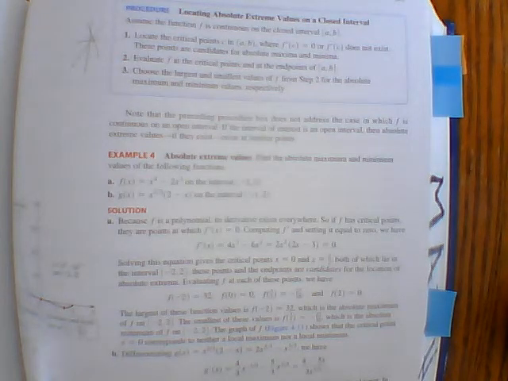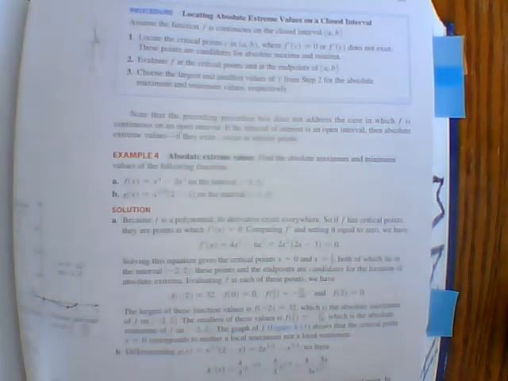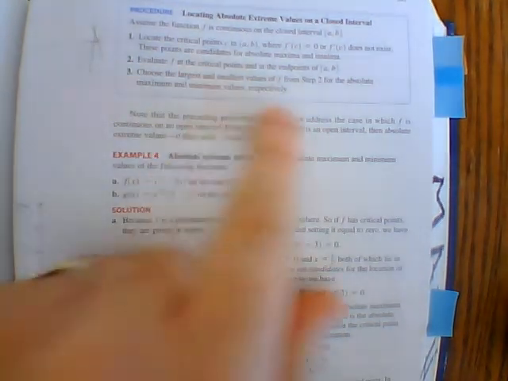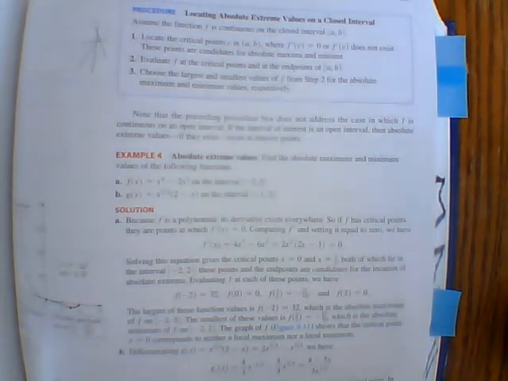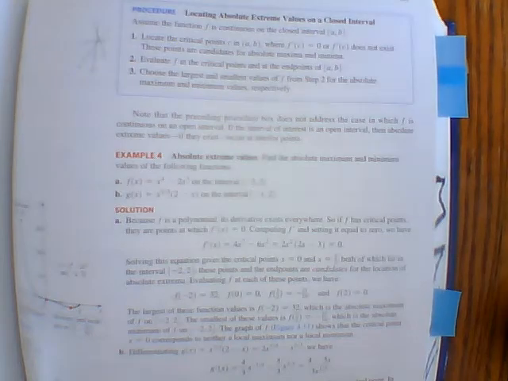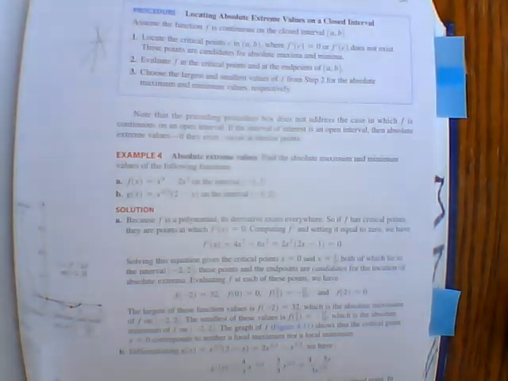Evaluate f at the critical points and then at the endpoints a and b. We don't actually take a derivative at the endpoints, because the derivative needs a right-hand and left-hand side, and since this is an open interval we don't include a and b, but we do check the endpoints for absolute maximum and minimum. Then we choose the largest and smallest values of f from step 2 for the absolute maximum and absolute minimum respectively.